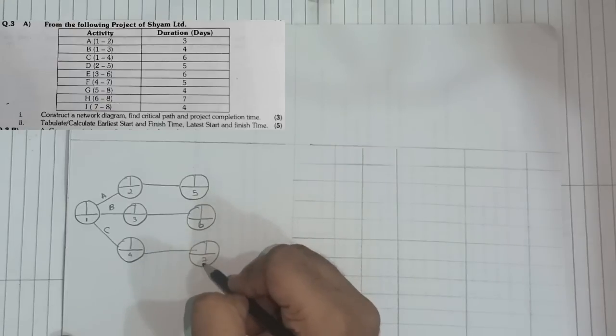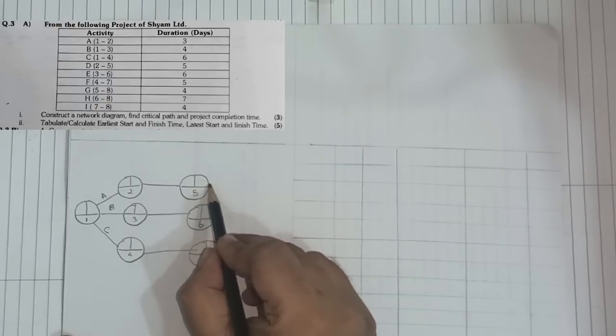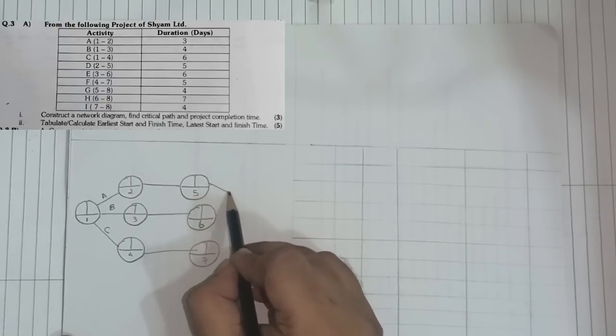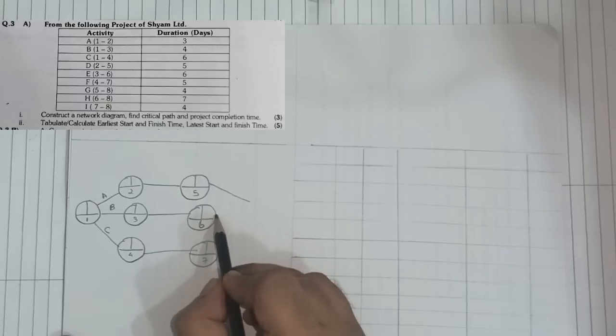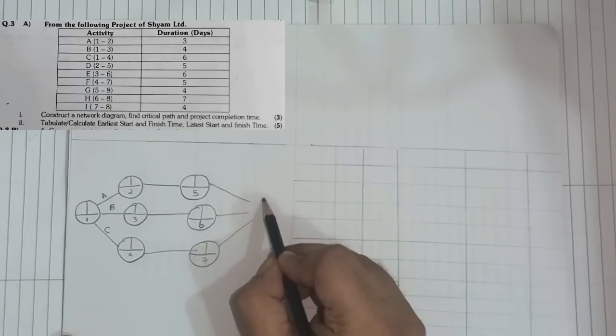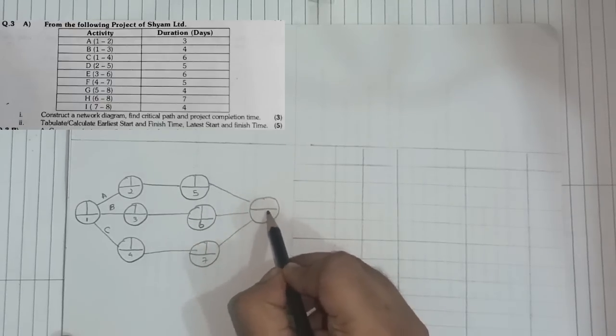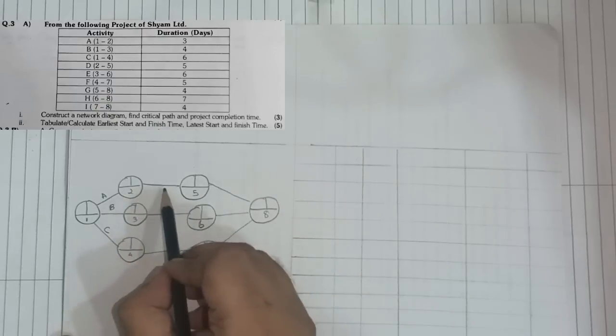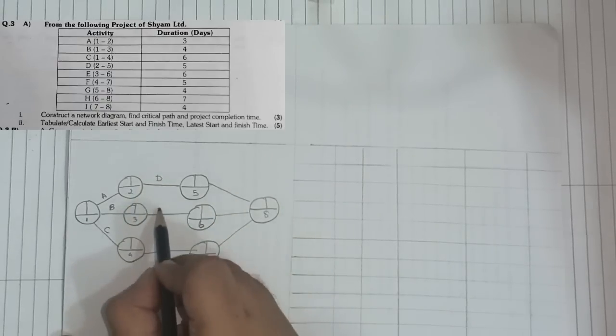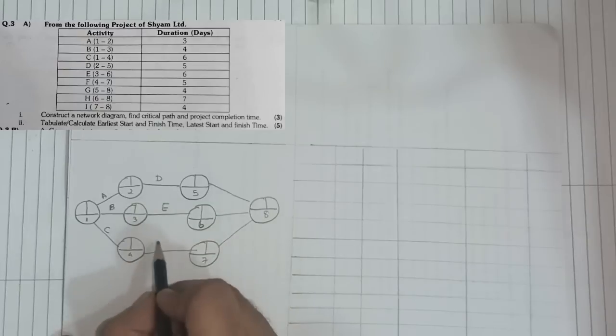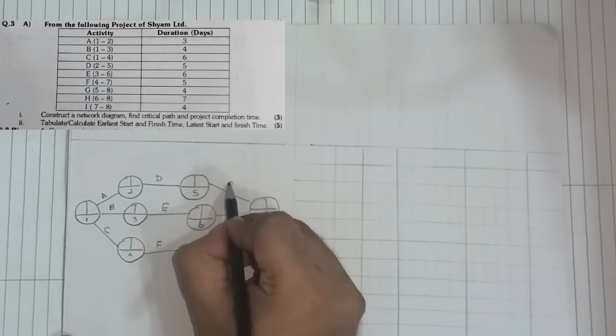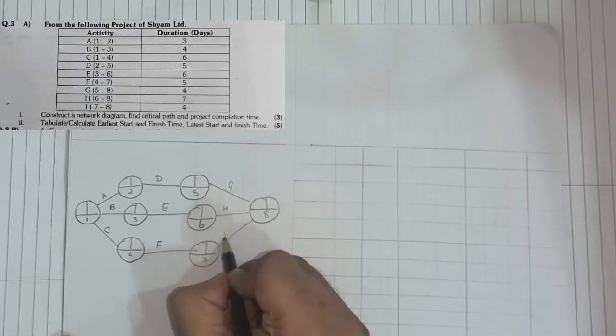Now 5, 6 and 7 all taper down to become 8. Now 2 and 5 is D, 3 and 6 is E, and then F, G, H and I.